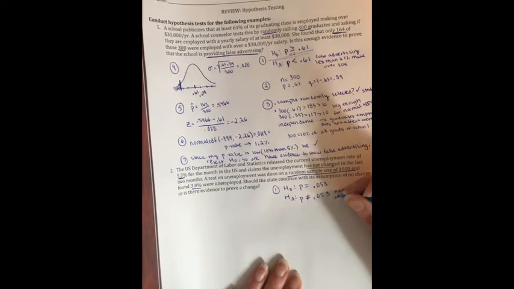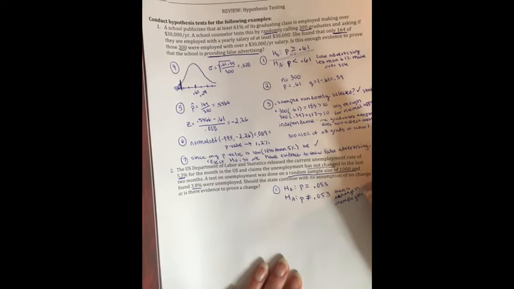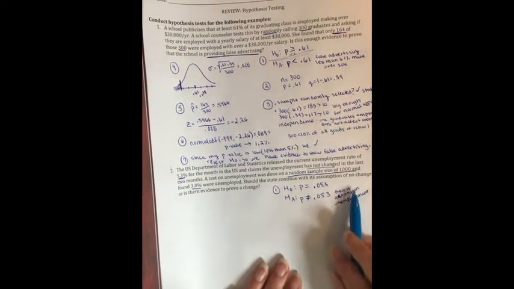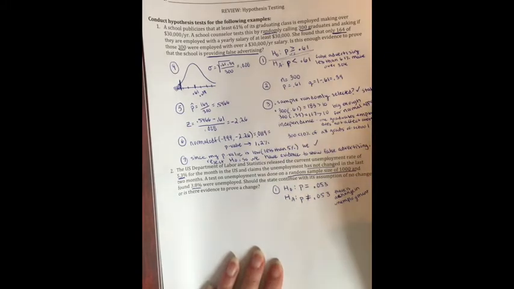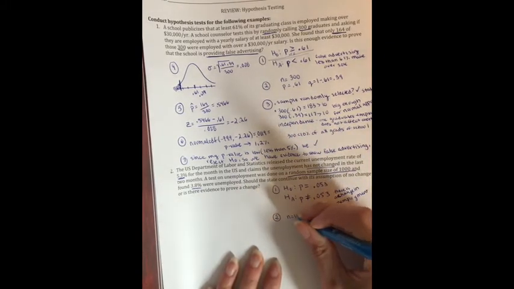A change in unemployment. I always write what I'm trying to show here as an annotation. That way I don't have to reread the problem again. All right, now my next step is to label. My n is 1,000.